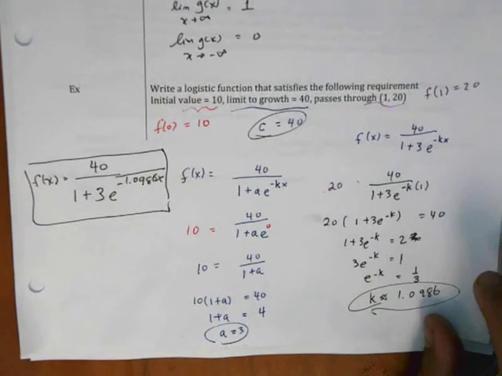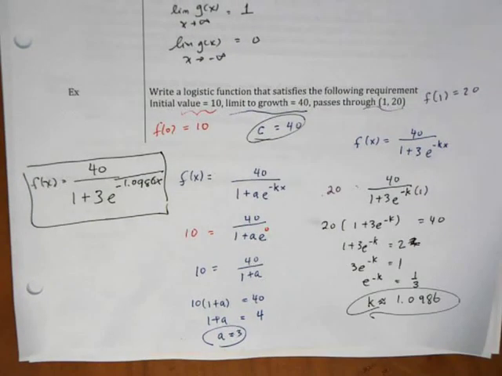Now at this point in our series of videos, this is somewhat of a mysterious function. We'll see in future videos why the logistic function is very useful, and it's particularly useful in dealing with population questions, and especially population of humans.